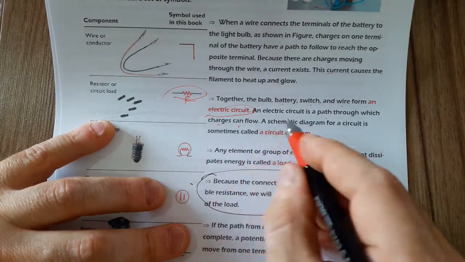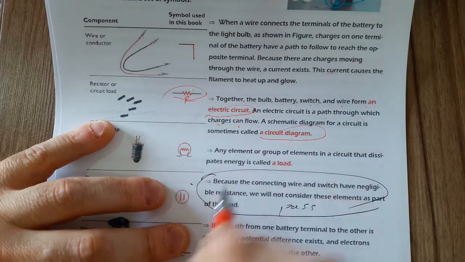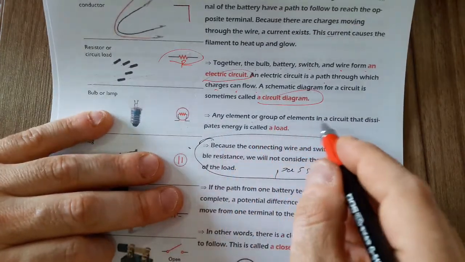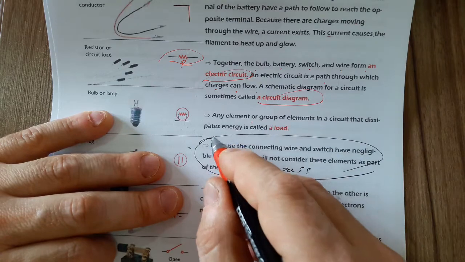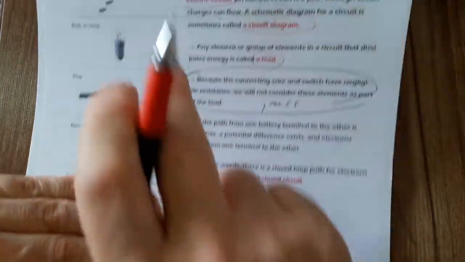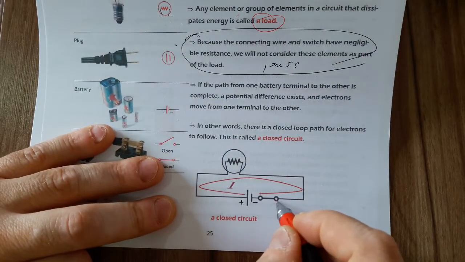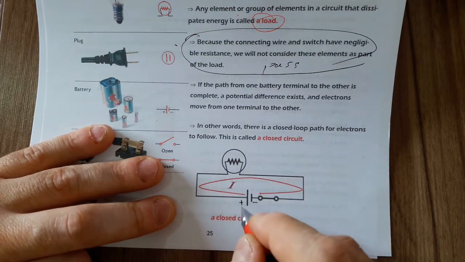Together, the bulb, battery, switch, and wire form an electric circuit. An electric circuit is a path through which charge can flow. A schematic diagram for a circuit is sometimes called a circuit diagram. Any element or group of elements in a circuit that dissipates energy is called a load.